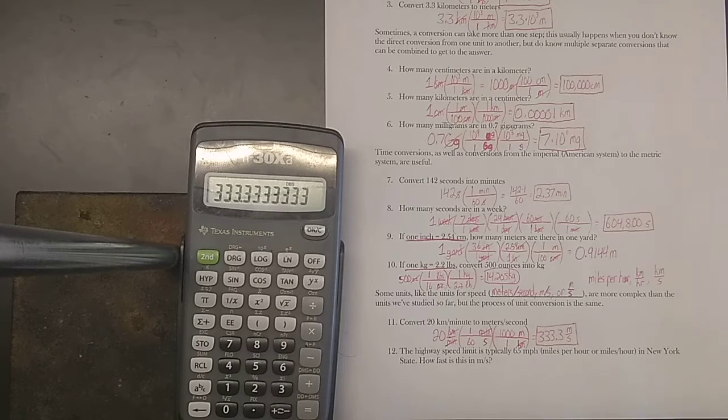This is like going basically 1 kilometer every 3 or so seconds. And remember, a kilometer is pretty big. It's not quite the same size as a mile. It's about 6/10 of a mile, but it's still quite a big distance. Okay, so this answer seems to make sense.